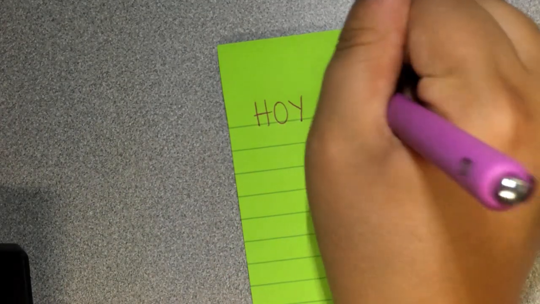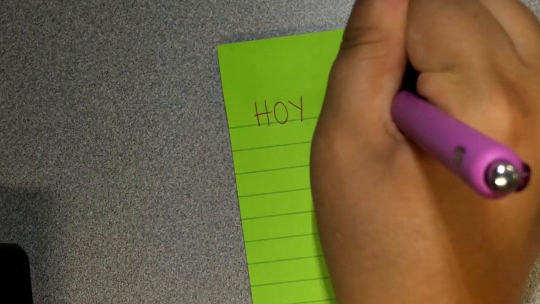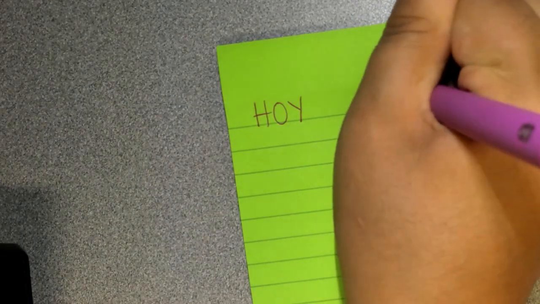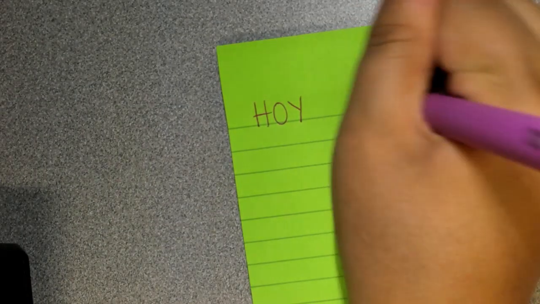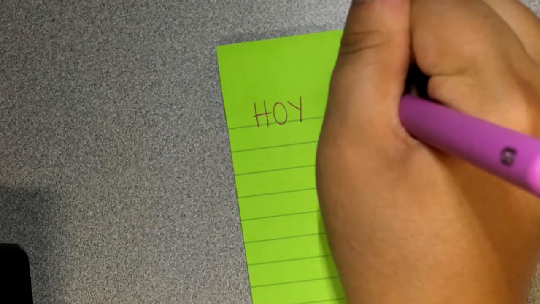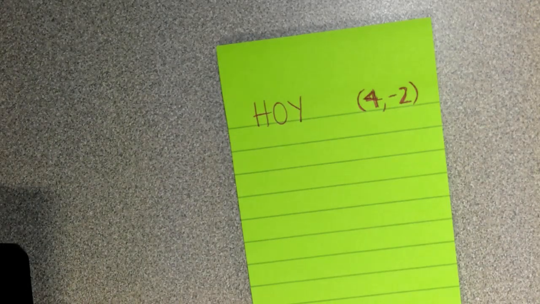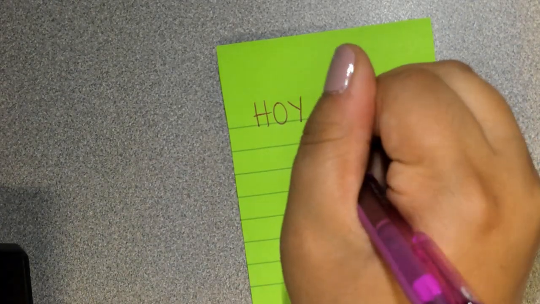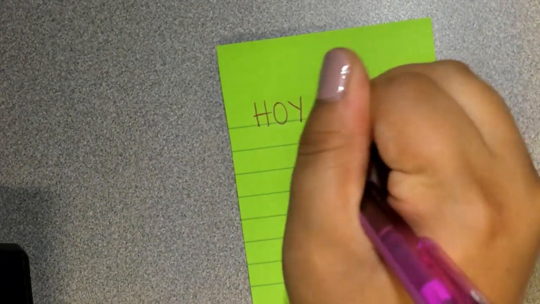The point that I am giving you is 4, -2. So if I'm giving you 4, -2, what is the horizontal line that goes through this point? Y equals -2 is my answer.